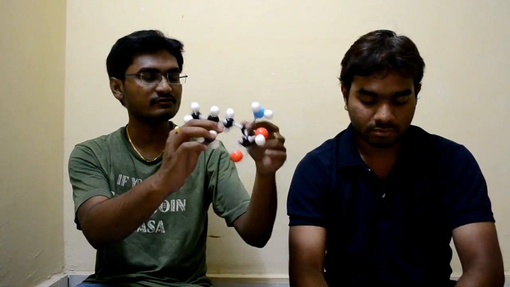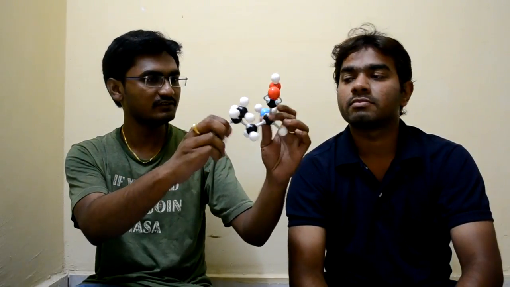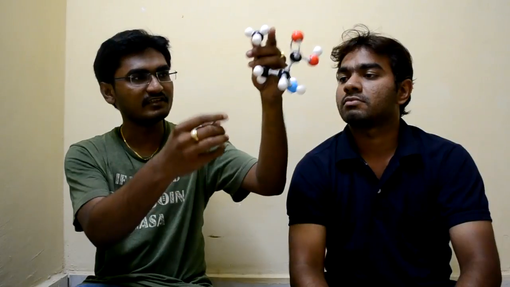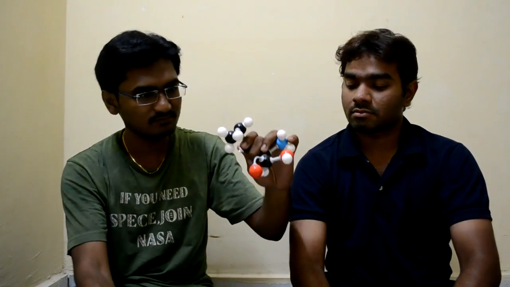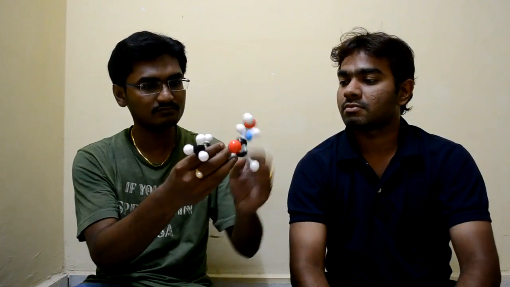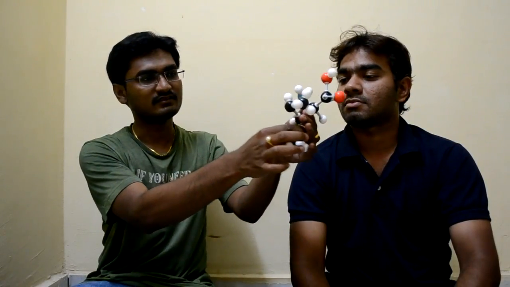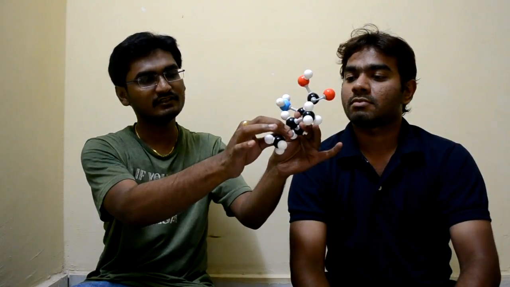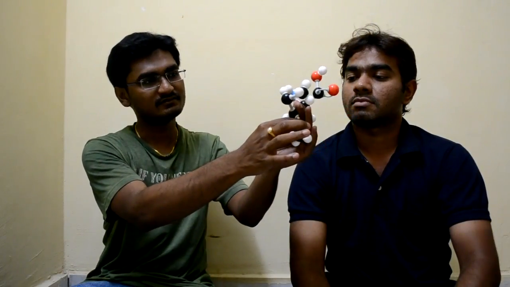The next amino acid is isoleucine. This is an isomer of leucine, where one CH3 group is removed from the second carbon and attached here. Previously in leucine it was here, and in isoleucine it is attached here.